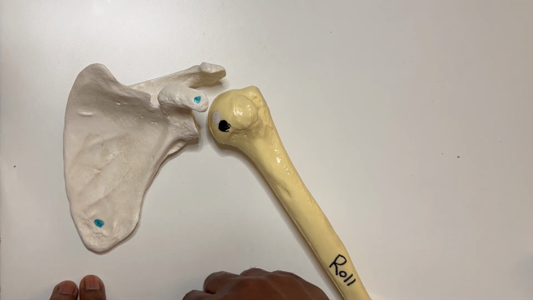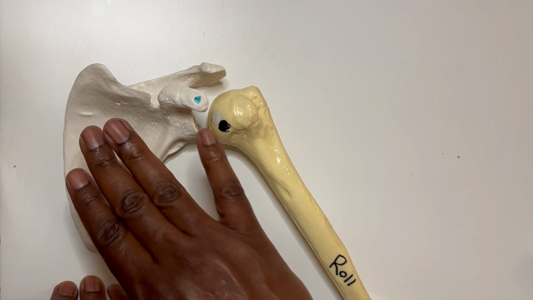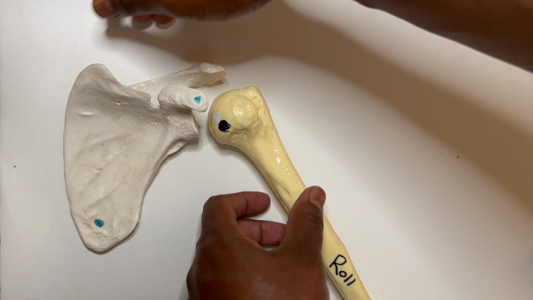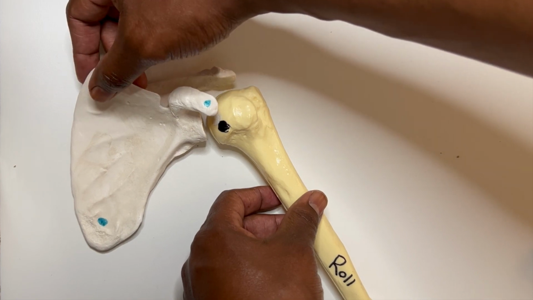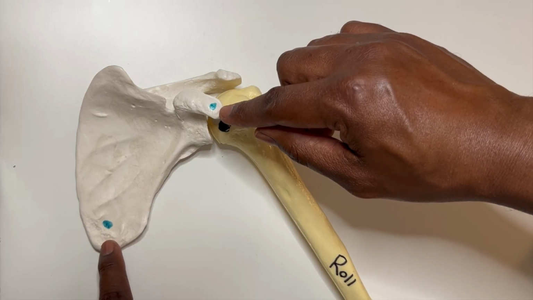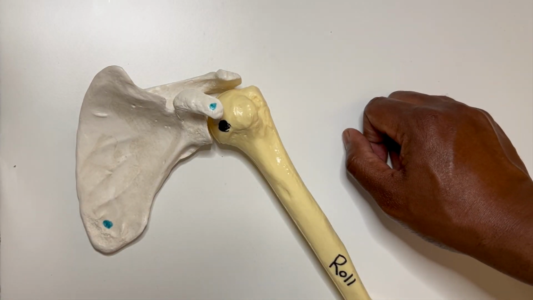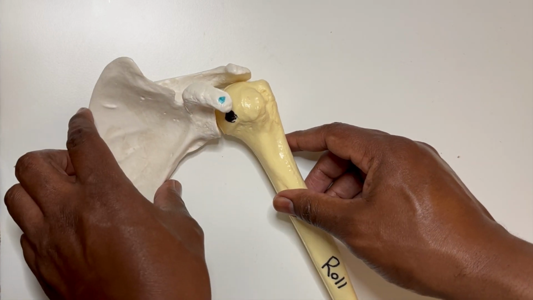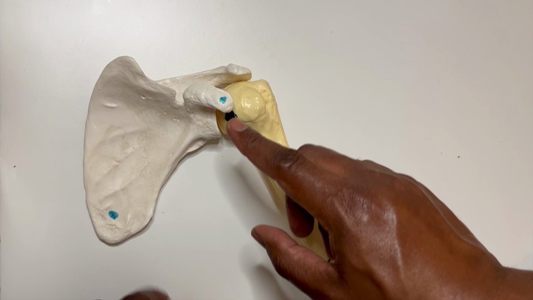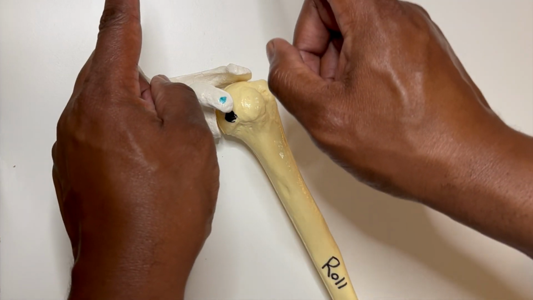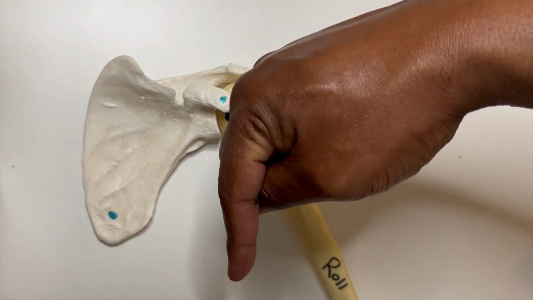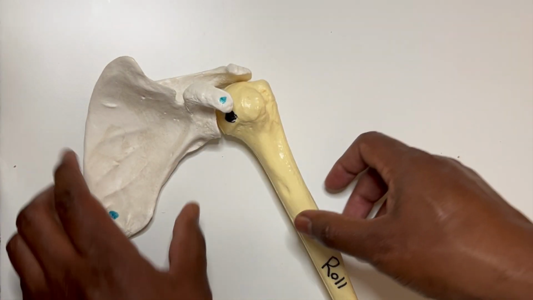Notice the direction that the glide and slide and the roll move in when we do shoulder abduction. Glide and slide at the top, roll at the bottom. So we'll abduct the shoulder and adduct the shoulder. My hand was kind of in the way, but you notice that both of those dots will move in the same direction.